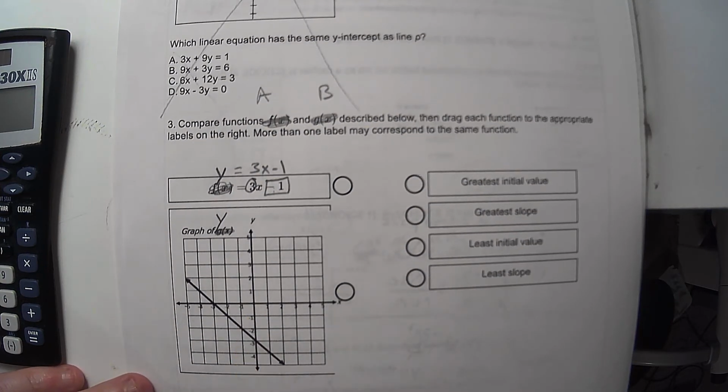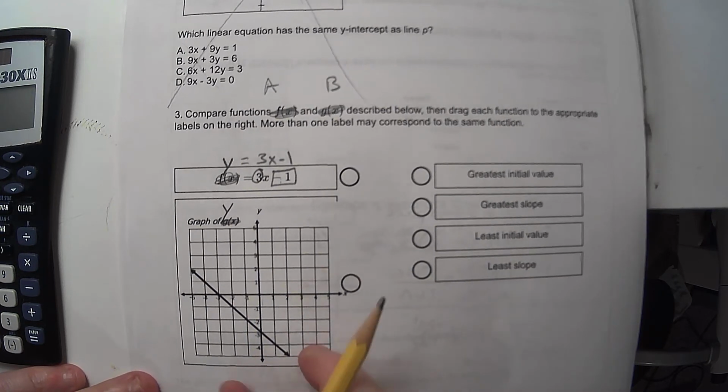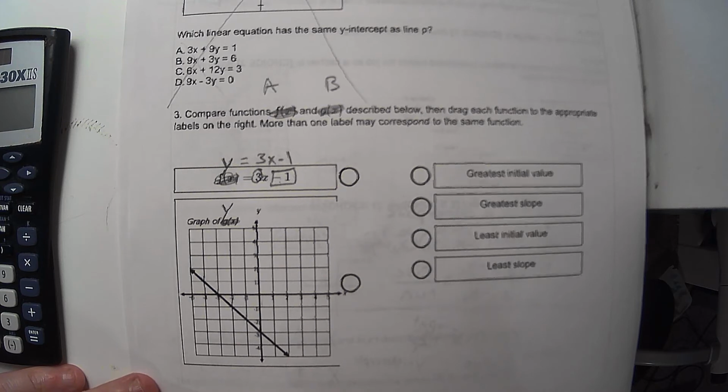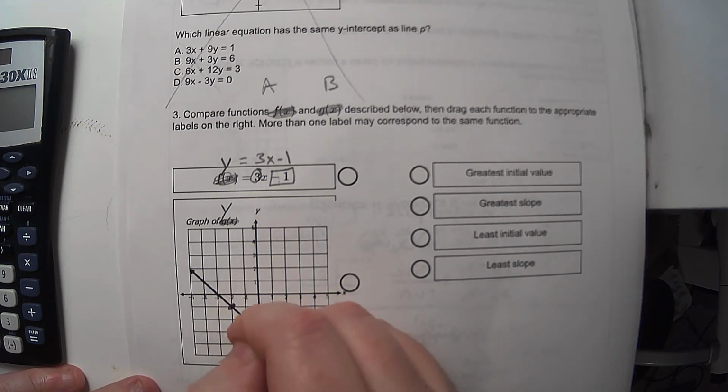Alright, so now we need to look at the graph. In this one, we have left and right counting by 1, we have up and down counting by 1, so we don't actually have to use our formula for this. We can actually count the boxes, so we can find our rise over run. So the way that I describe this is I'm just going to choose 2 ordered pairs. Let's go from there to there.